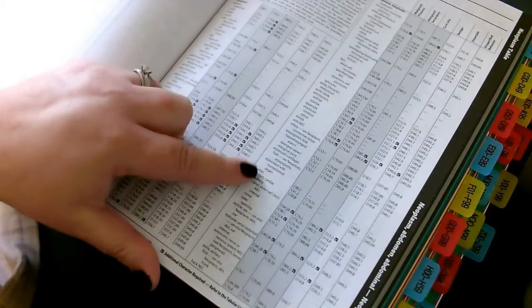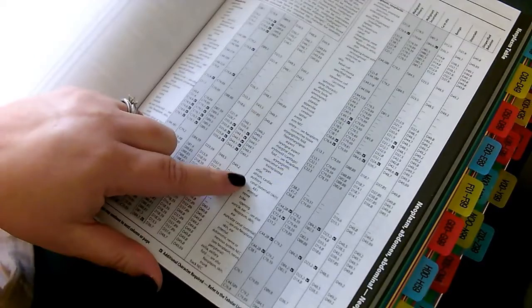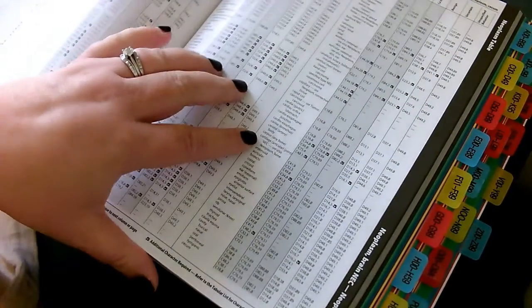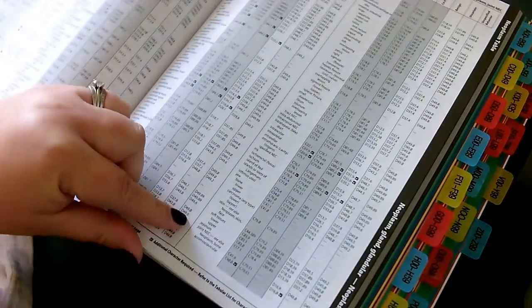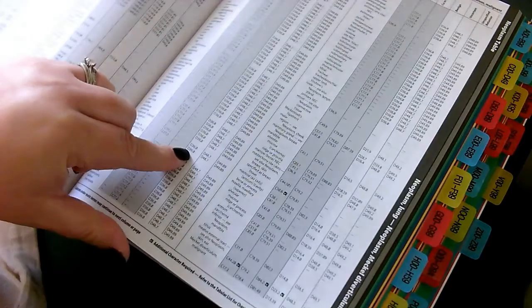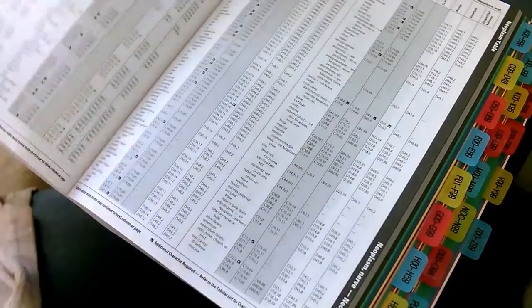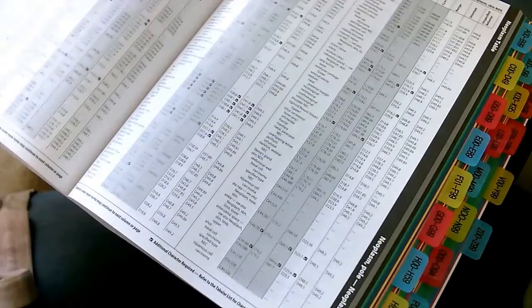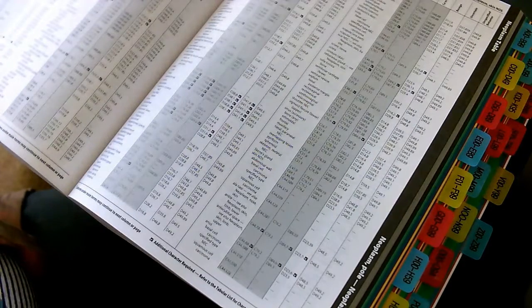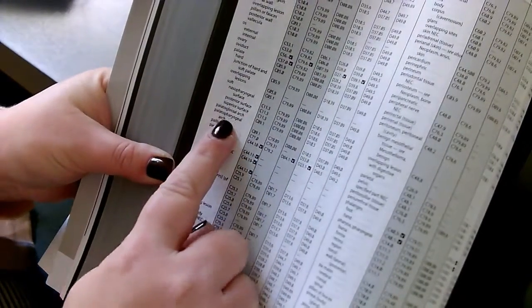So here we have A's, auditory, auricle, here's C's, cartilage, J's, jejunum, LMNO. Okay, we're getting closer. So here's oral. We want to look up ovary. Okay. So I found ovary.